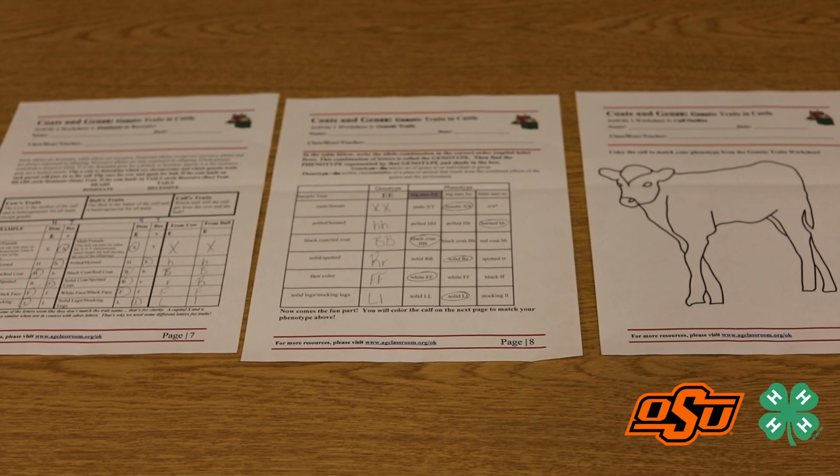Now that we have flipped our coins to decipher the traits that our calves will receive, let's transfer those dominant and recessive traits that we flipped from page 7 of our handout to page 8. And from there, we will be able to figure out what our colored calf will look like. Now that we have flipped our coin for all of the 12 different traits, let's go ahead and see how that's going to correlate to our calf's phenotype.